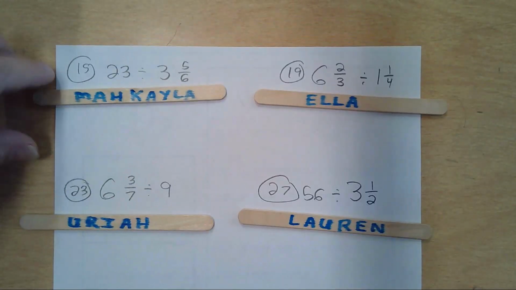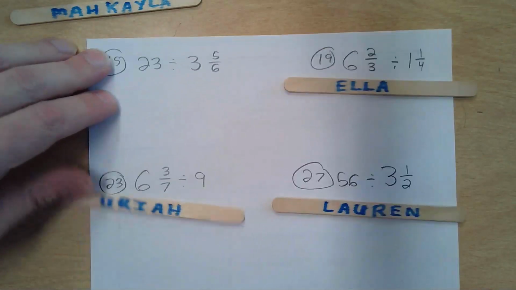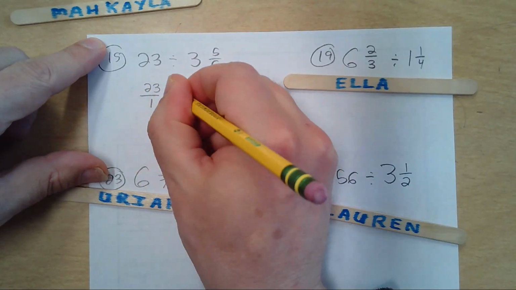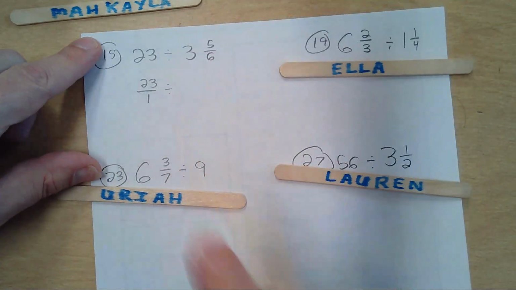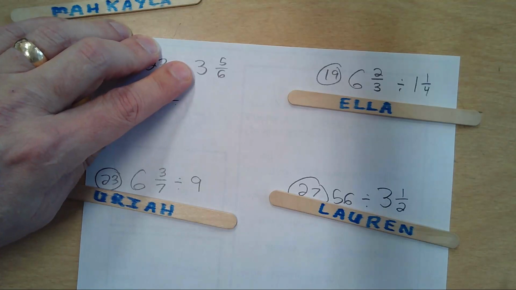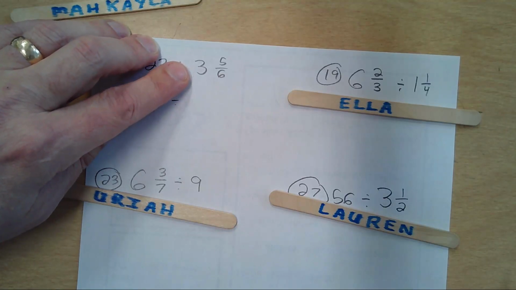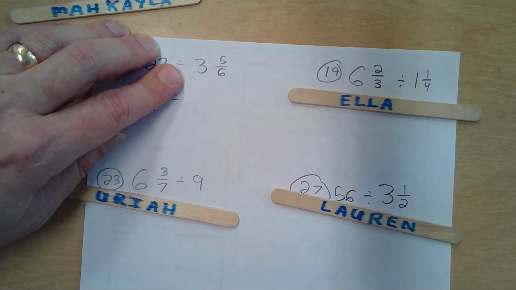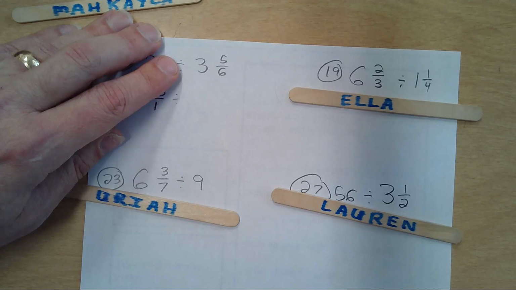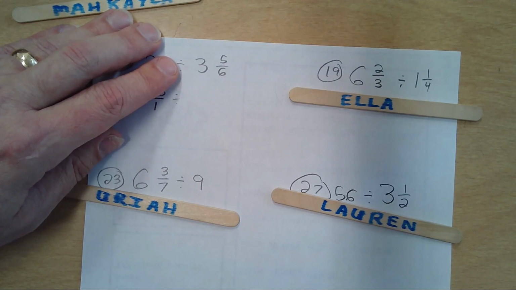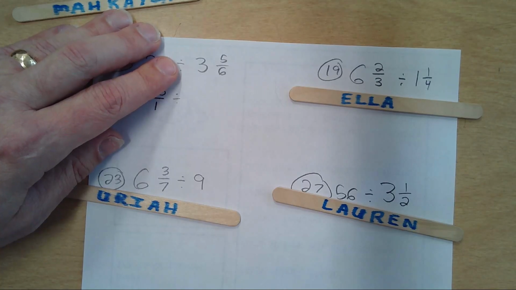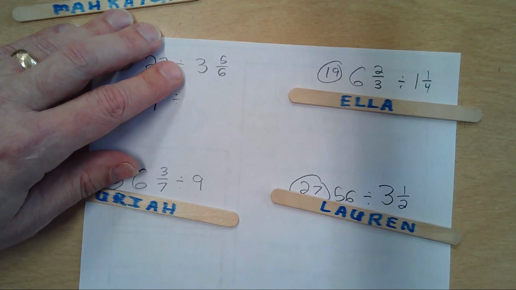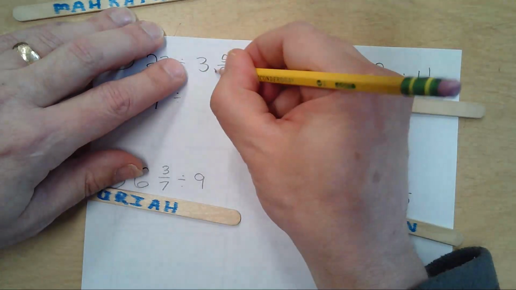All right, Michaela. So first we need to write it. So what am I going to do with 23? Put a one under it. Right. And then I'm going to divide by, what's 6 times 3? 3 times 6 is 18. And then what do I do with the 18?